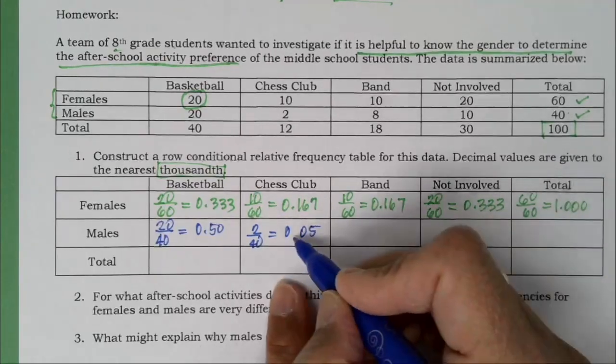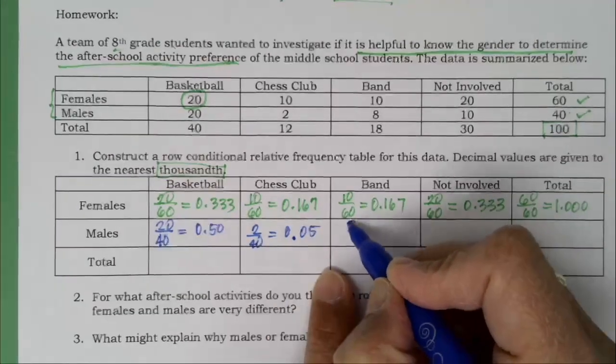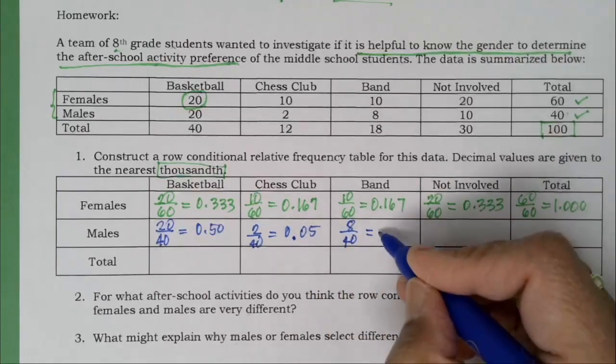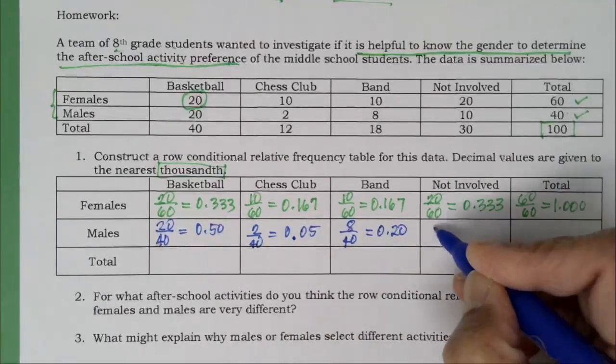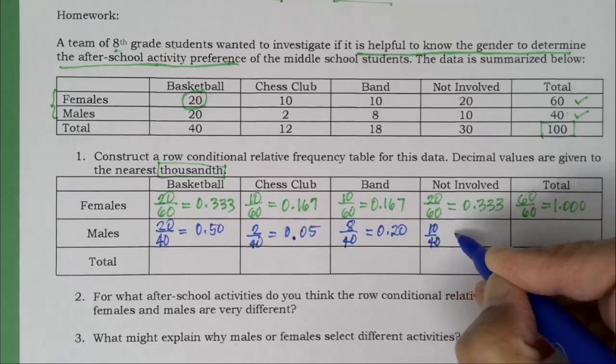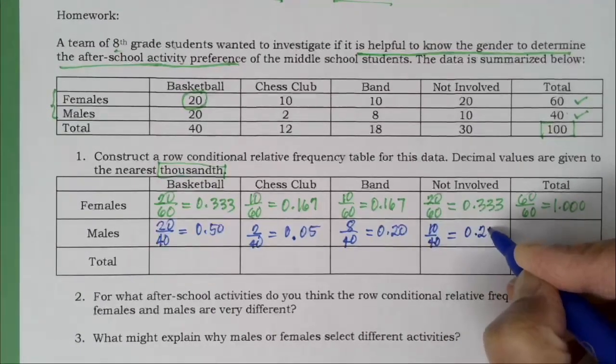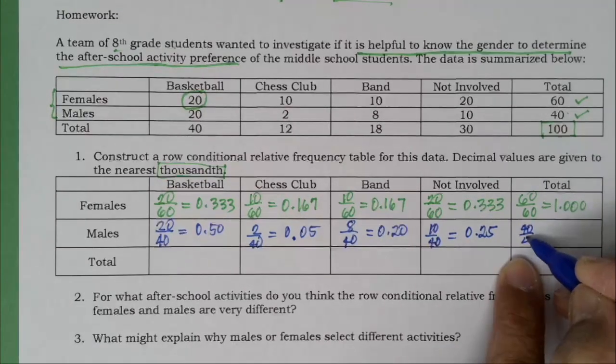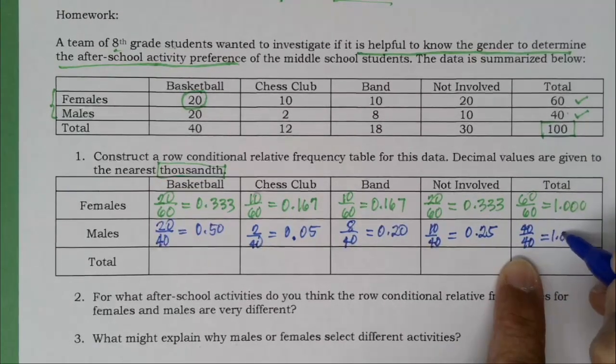And then don't forget your decimal point. Then you have 8 out of 40, that's about 20%. And 10 out of 40, that's 25%. All right. So then 40 out of 40 males, that's equal to 100%.